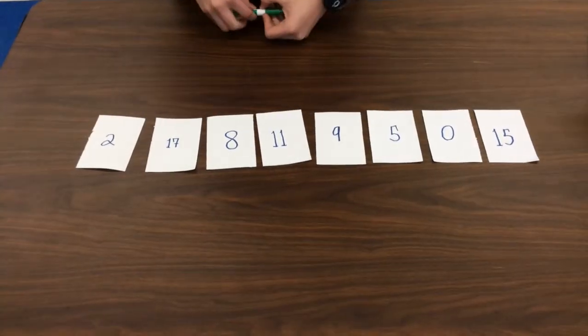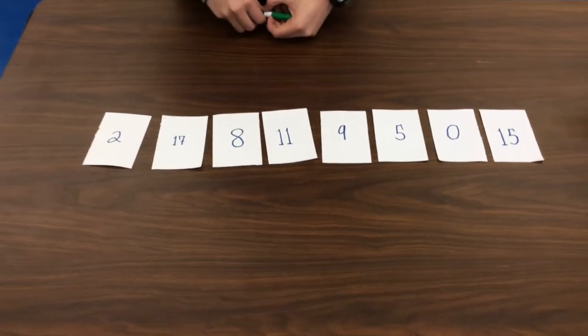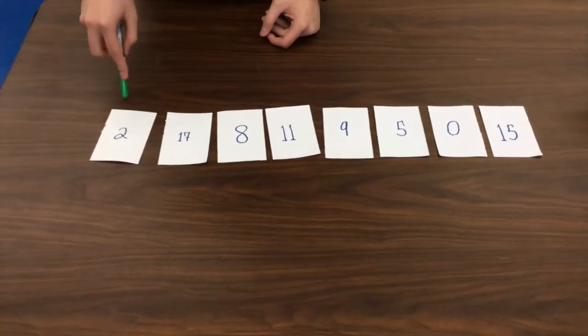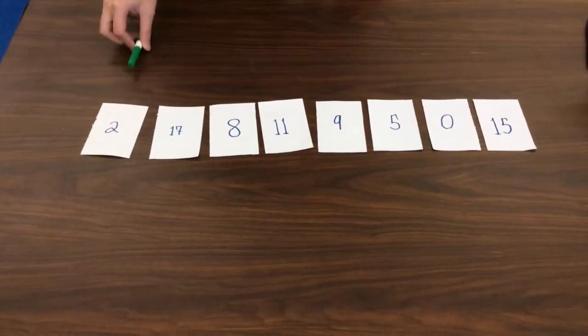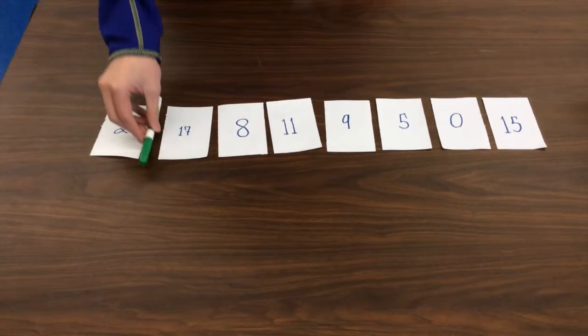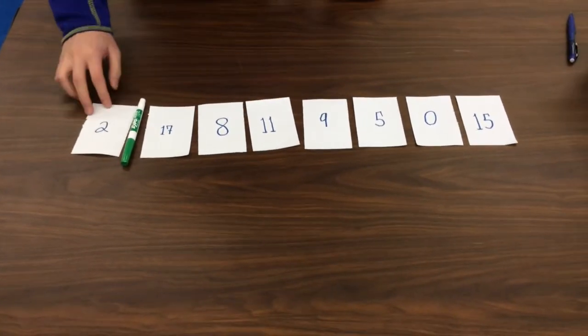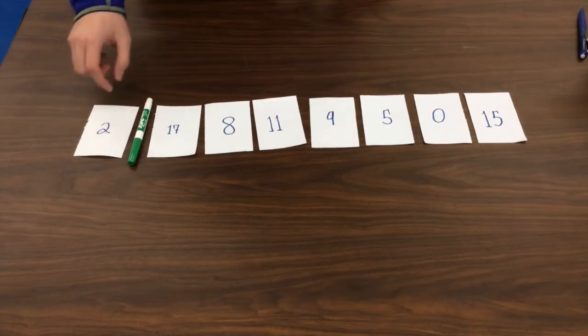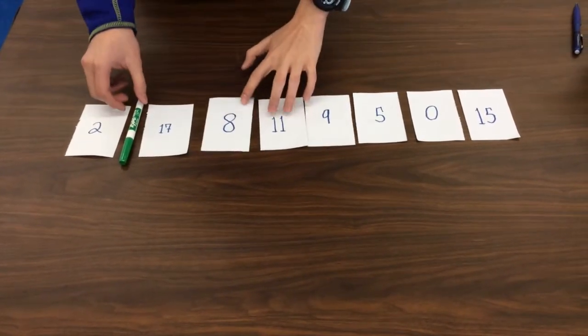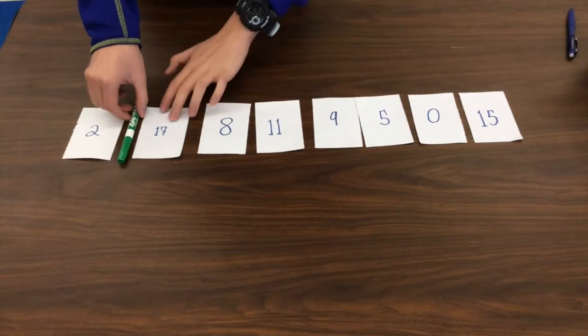So, to do insertion sort, we'll be starting at the beginning of the array. Starting here, 2 is the first index. So what we'll be doing is placing a marker here. Since we know that 2 is the only element inside, we know that it's sorted. So we'll be moving on to the next element.